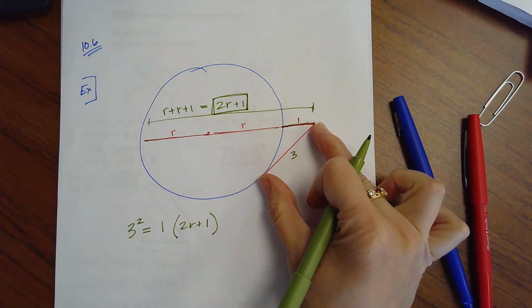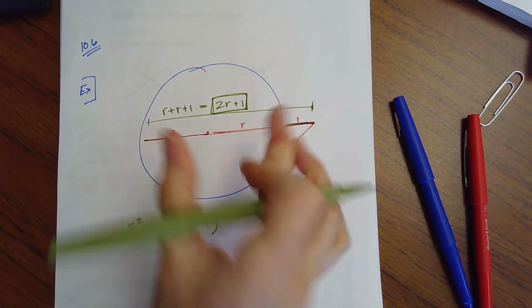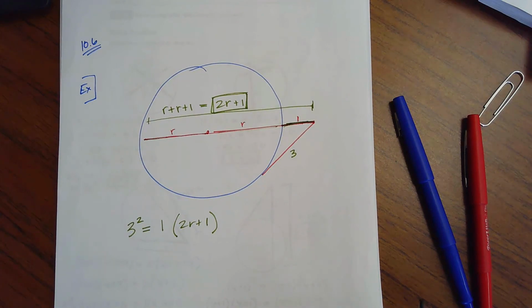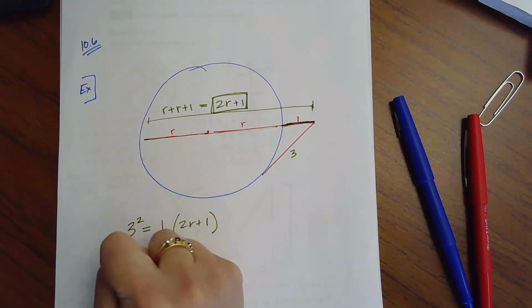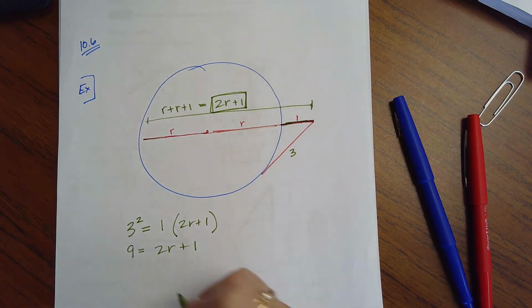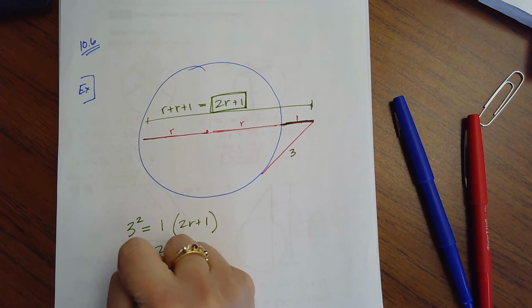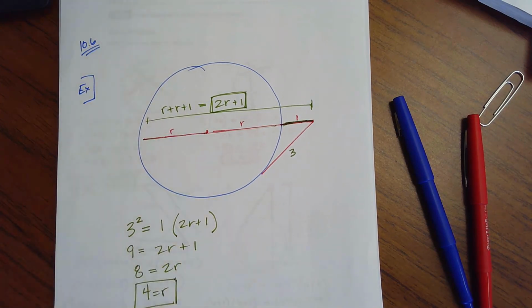So this length here, 3 squared, which is our tangent piece, is equal to the external piece times the whole thing. So 1 times 2r plus 1. Let's distribute. So I get 9, and if you multiply by 1, you just get the same thing. So subtract 1, divide by 2, I get my radius, or my r, to equal 4.